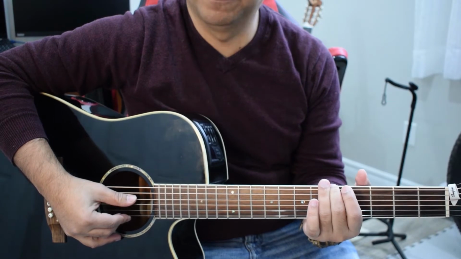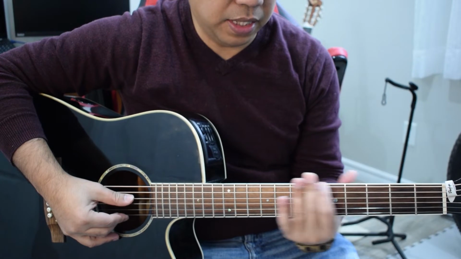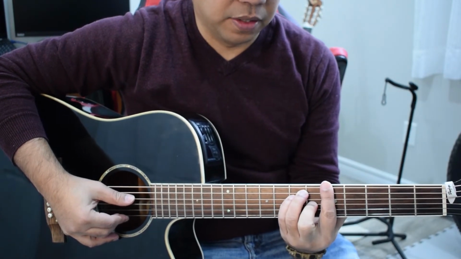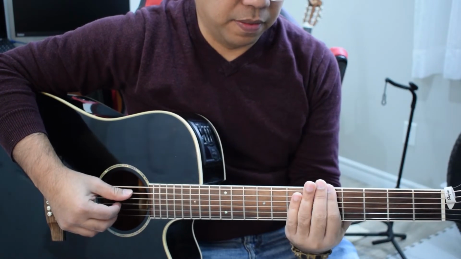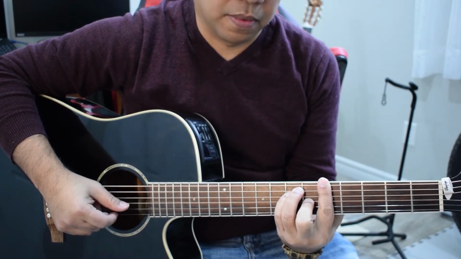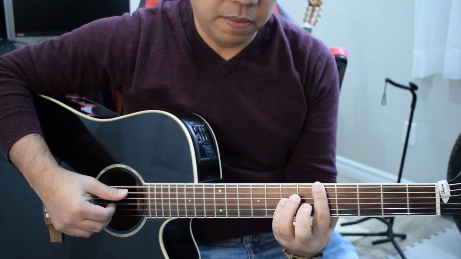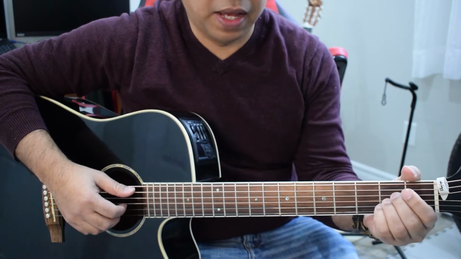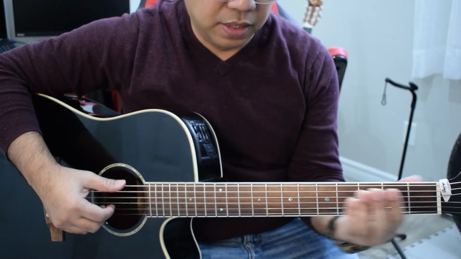If you remember on the previous videos, the other way to play a major chord on the E string here is this position. So the higher A would be here with this position. That's the same chord, yet it sounds a little different because of how they are positioned. And this is a little higher here.